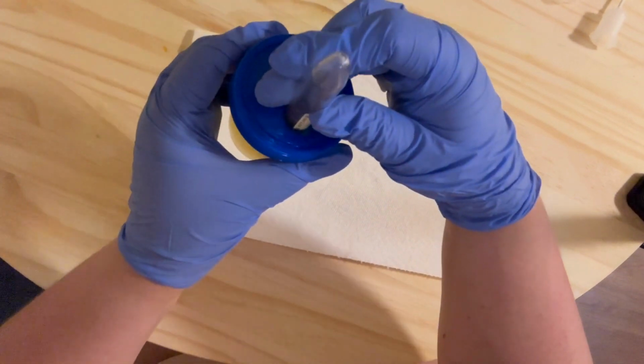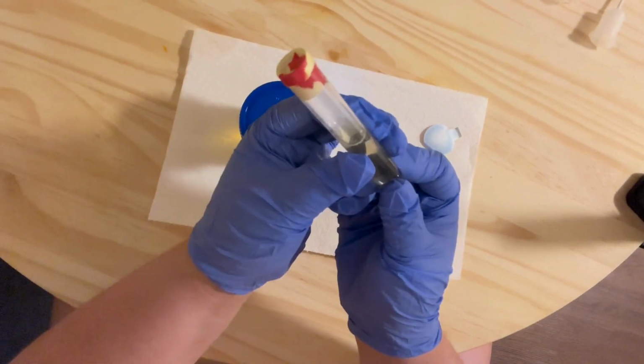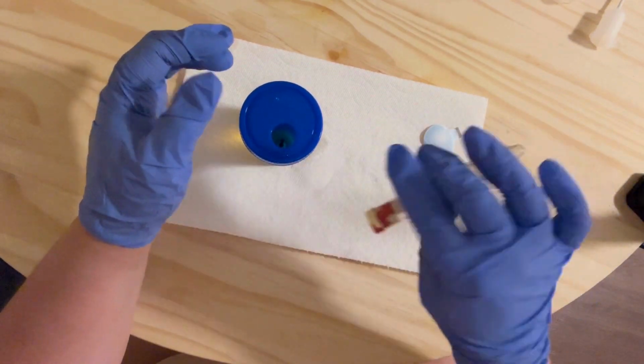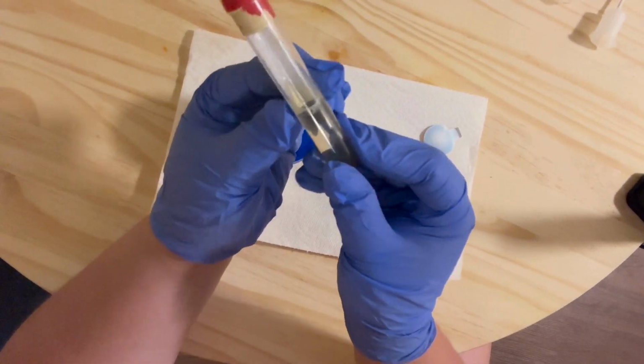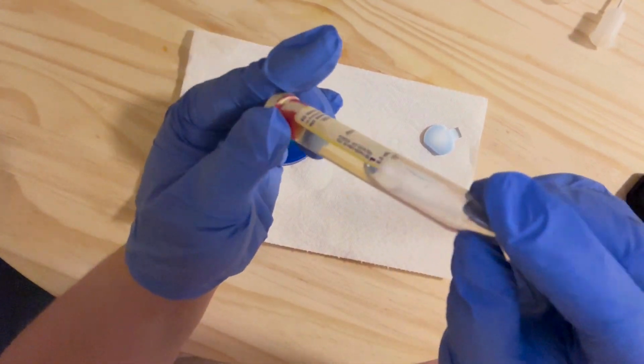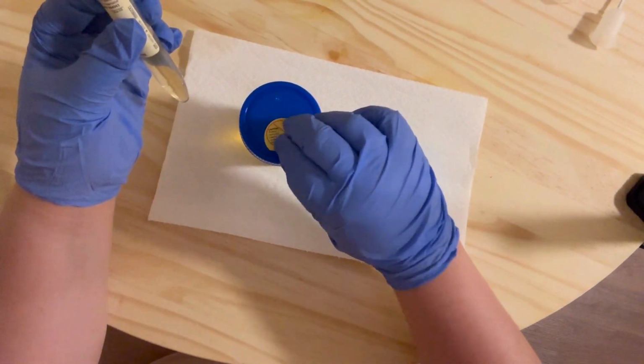For catheterized specimens, a urine sample is taken by inserting a thin, flexible tube or catheter through the urethra into the bladder. But in this demonstration, I'll be using a thin, flexible tube inserted exactly right into the container of the specimen. The urine is collected in a sterile container at the other end of the tube.